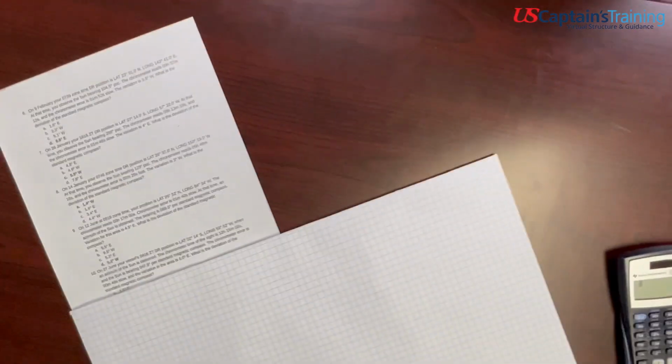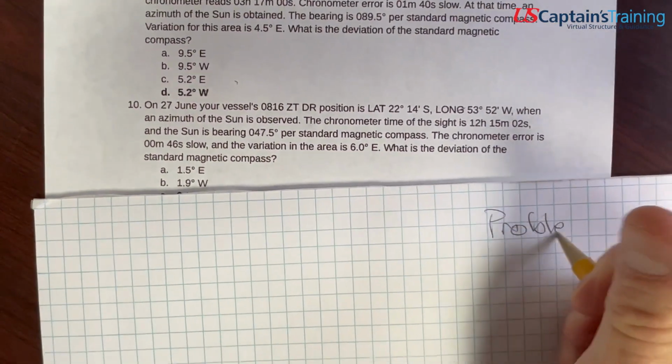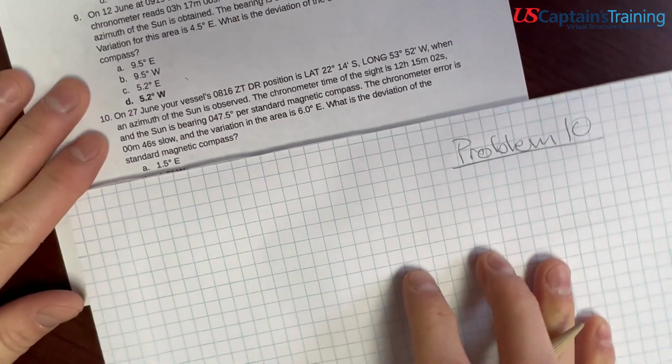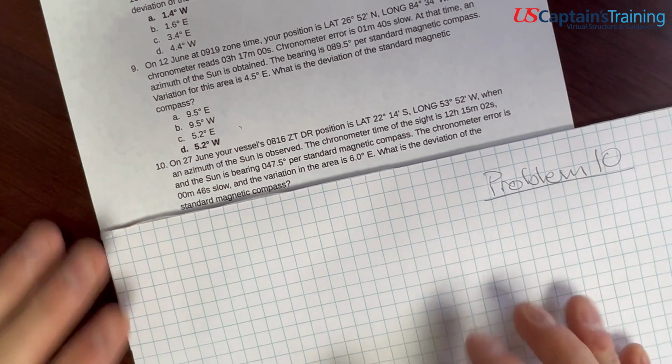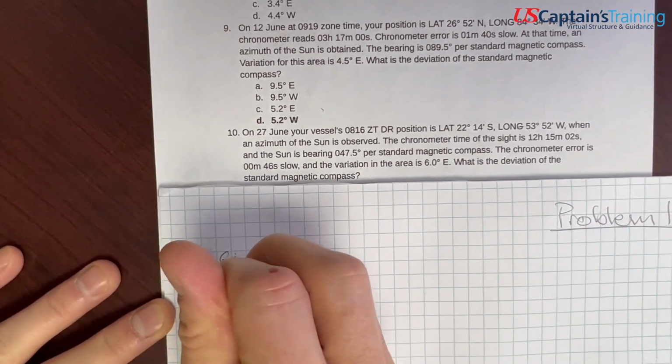Determination of compass error by azimuth of the sun. Practice problem 10. We are on problem 10. Last problem in the set. And we have our givens.